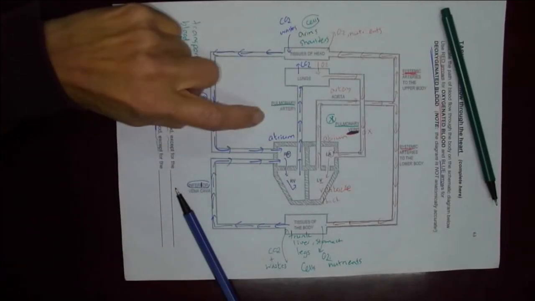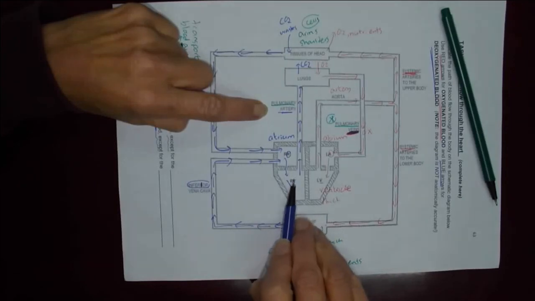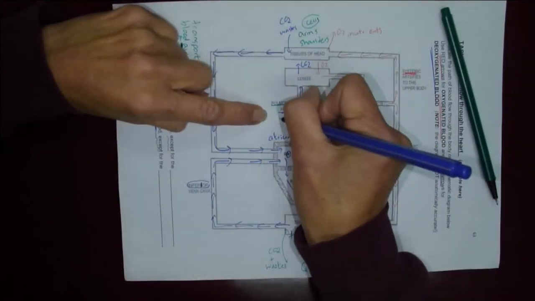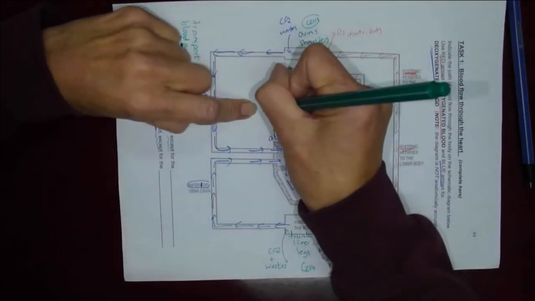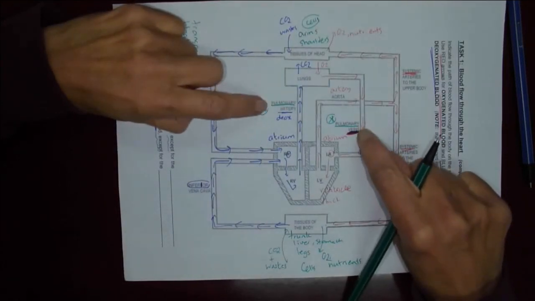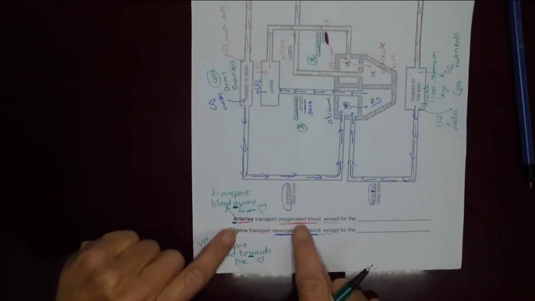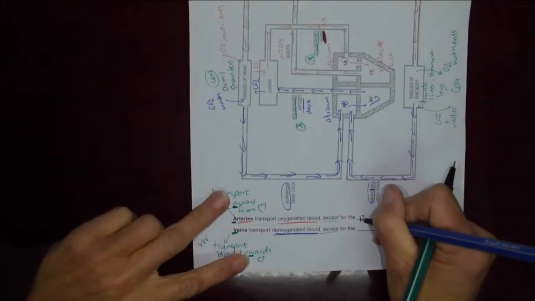Okay, then on the other side over here, an artery takes blood away from the heart. Leaving the right ventricle is the pulmonary artery. But this is the only artery in the body that transports deoxygenated blood. So those are the only two that transport the opposite type of blood. So let's go back to the bottom of the page. Okay, we are nearly finished. So arteries transport oxygenated blood, and it's always away from the heart except for the pulmonary arteries.